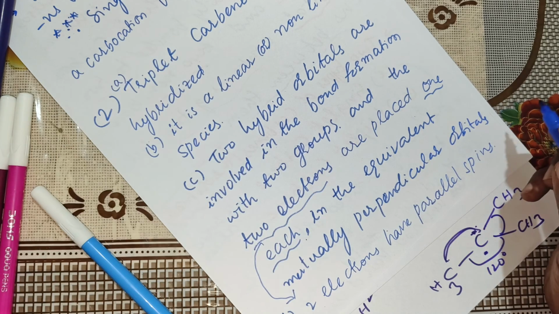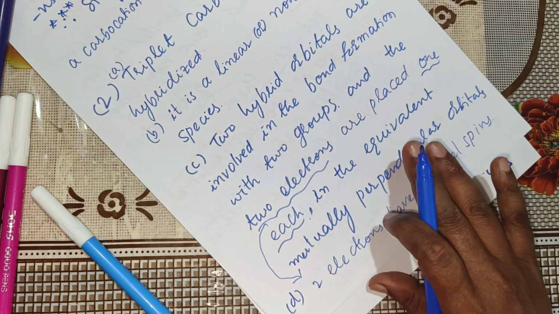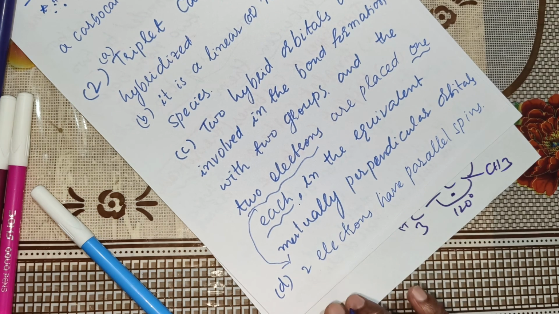This is about it. Let us stop here and continue in the next video: how the carbene will be generated, and some more intermediates. We can see that in the next video.